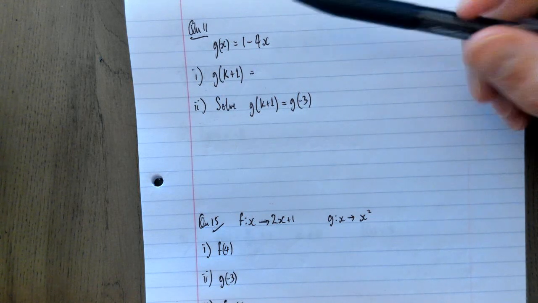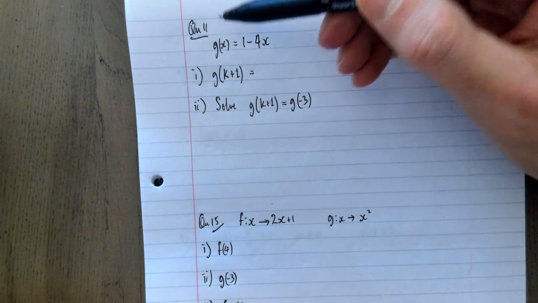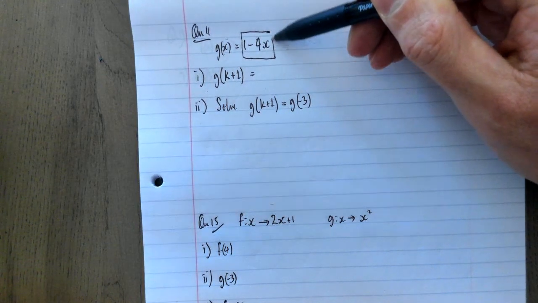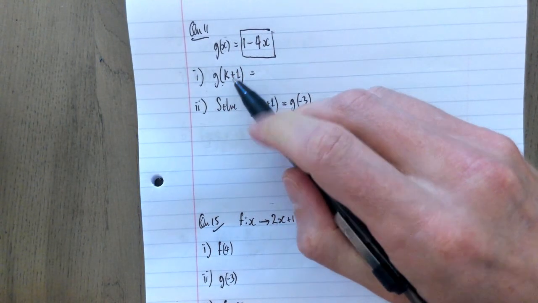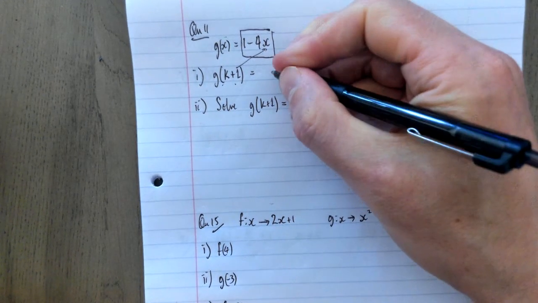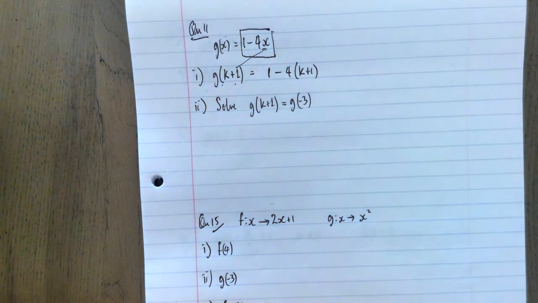Okay, so question 11 is the first one I'm going to do. We get a function g of x. Remember, it doesn't matter about the notation, this is the important part, 1 minus 4x, okay? And if I get given anything inside the bracket, I sub that in for x. So this becomes 1 minus 4 times (k plus 1), with k plus 1 inside the bracket.